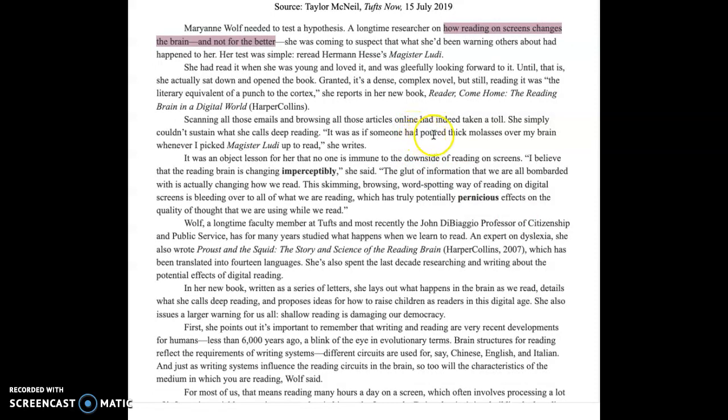She had read it when she was young and loved it and was gleefully looking forward to it until, that is, she actually sat down and opened the book. Granted, it's a dense, complex novel, but still reading it was the literary equivalent of a punch to the cortex. Notice how that quote is embedded using technique number 3. And it looks like she recorded all of this struggle that she went through in a book, Reader Come Home.